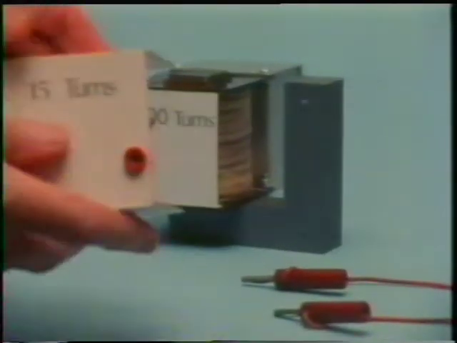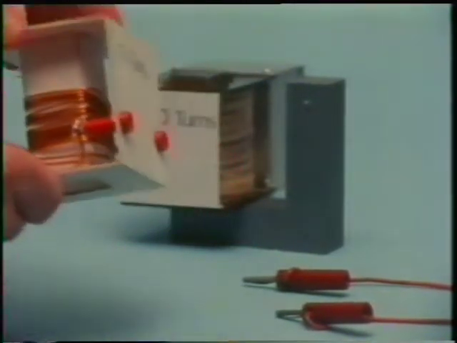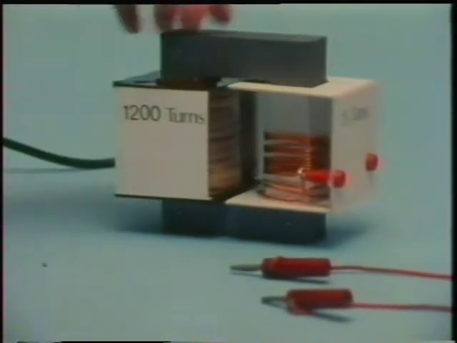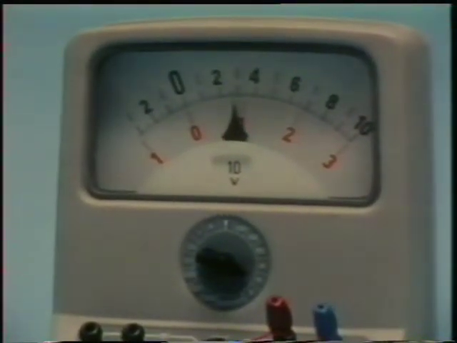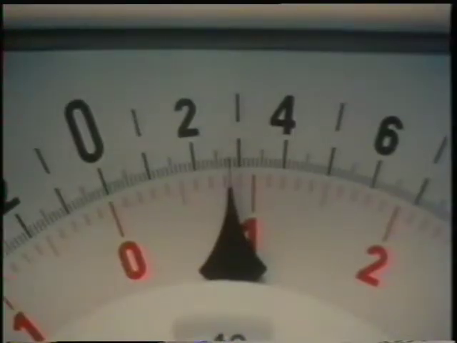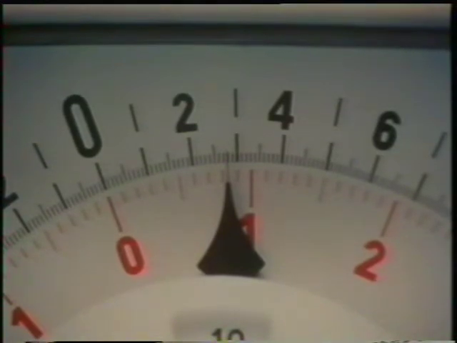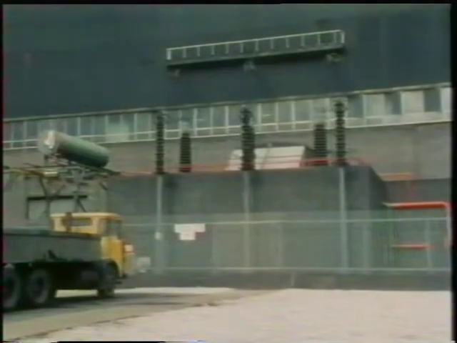Finally, a secondary coil with 15 turns. This gives us a secondary coil output of nearly 3 volts. You can work out the connection between the primary coil voltage, the number of turns in the 2 coils, and the output from the secondary coil. This was a step-down transformer, reducing the voltage.